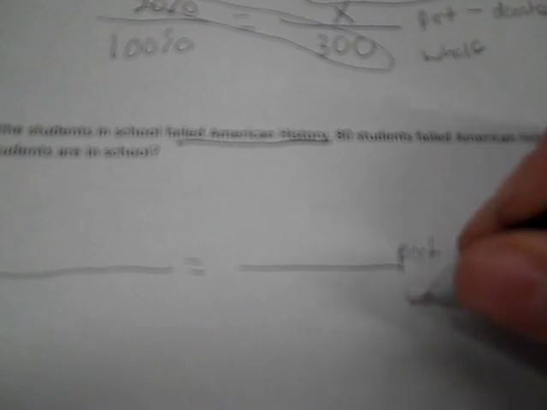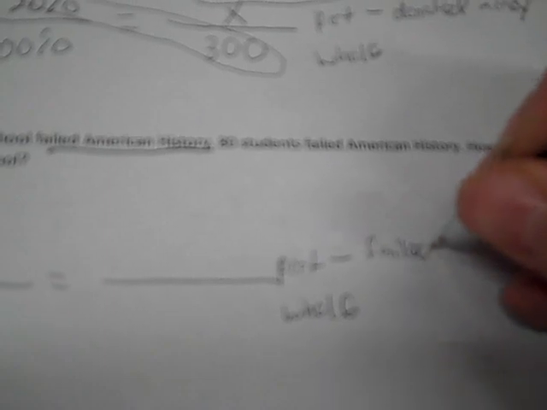Okay, number 6, 40% of the students in school failed American history. That's not good. 80 students failed American history. How many students are in school? So this is another part whole, because I don't see any words that indicate add or subtract, like you did on this side. So what makes the part special? Well, not really special. They failed American history. It's like the part that's shameful.